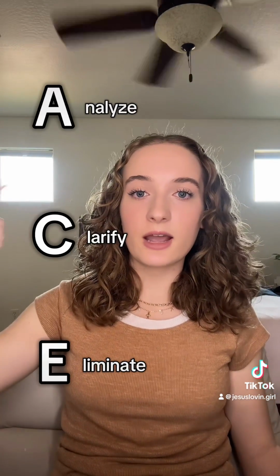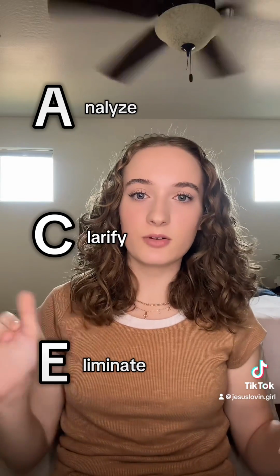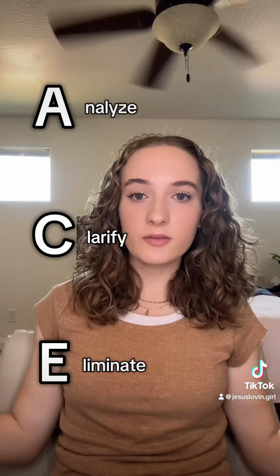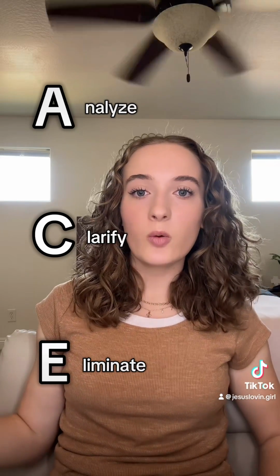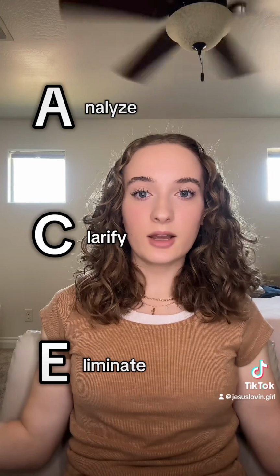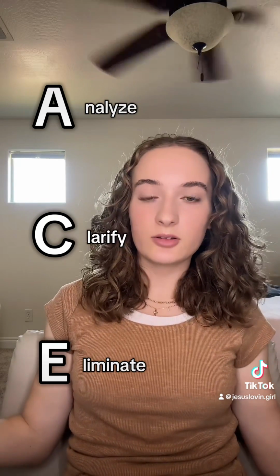Moving on to structure questions. How you identify a structure question is it will normally say, which choice best describes the overall structure of the text? We're still going to be using the ACE acronym, analyze, clarify, and eliminate, but it's going to be a little bit different. For analyze, we're still going to be reading the whole passage, but instead of just focusing on an underlined portion, we're going to be looking for the different sections in the piece of text. And so the next step is clarifying what those sections are.